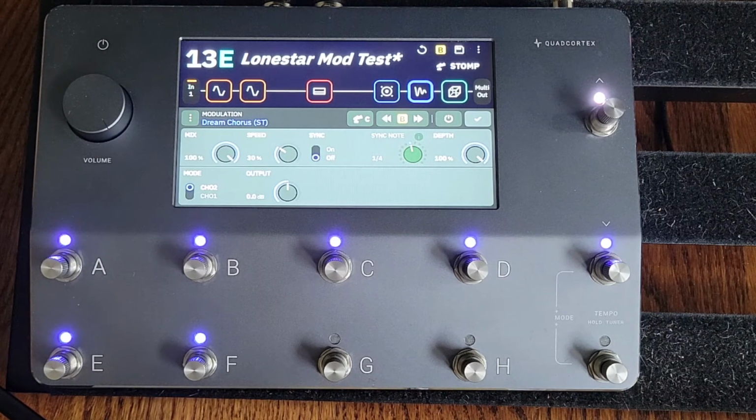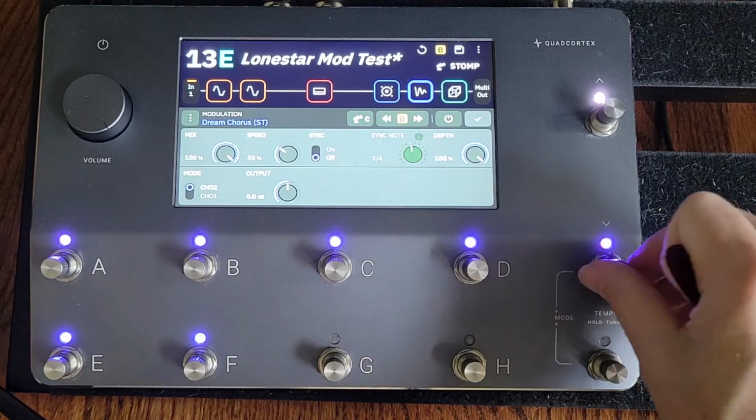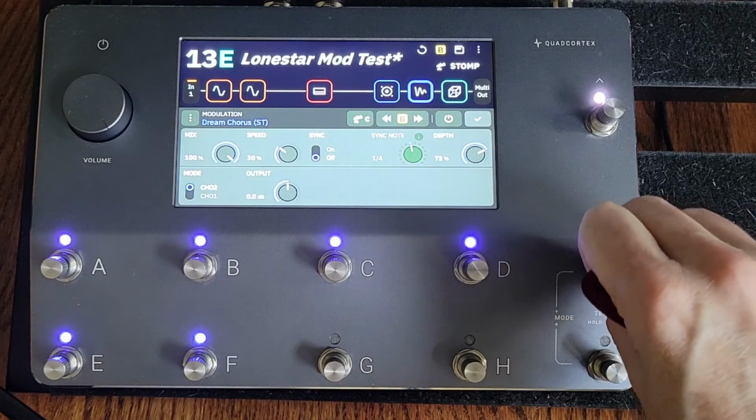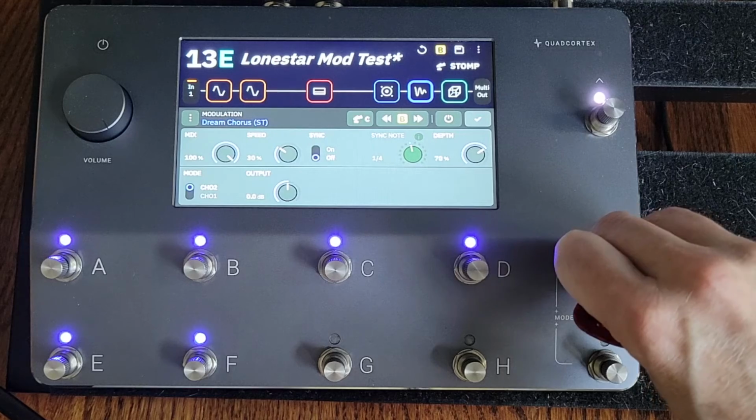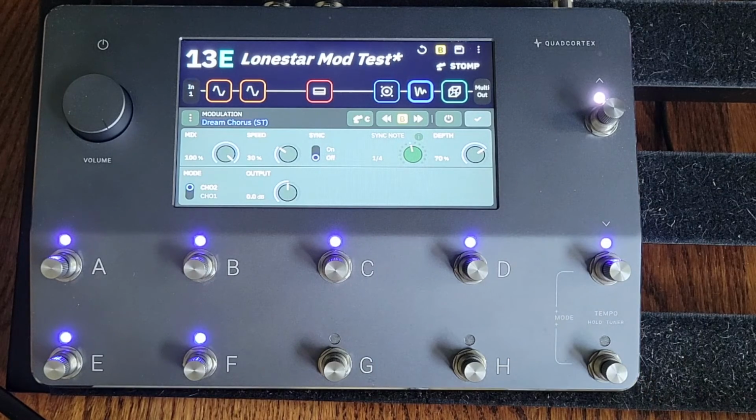On this pedal, the chorus 1 is a great chorus to go with a nice sparkly clean tone. And I think this chorus 2, it's nice and subtle and tight to my ear, and so I think it works really well with this driven tone. Turn down the depth a little bit.